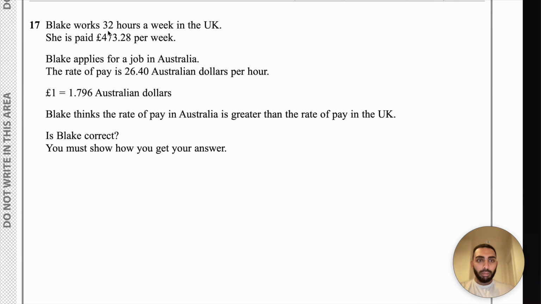Question 17. Blake works 32 hours a week in the UK. She's paid £473 and 28p per week. Blake applies for a job in Australia. The rate of pay is 26.4 Australian dollars per hour. £1 is equal to 1.796 Australian dollars. Blake thinks the rate of pay in Australia is greater than the rate of pay in the UK. Is Blake correct? Show how you get your answer.